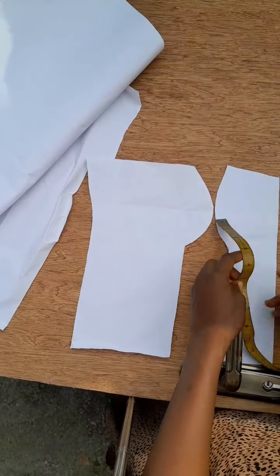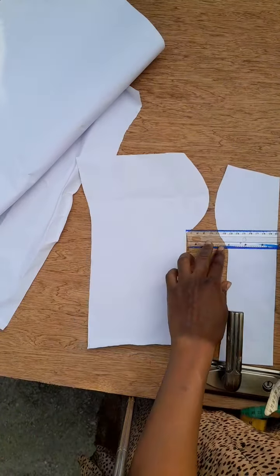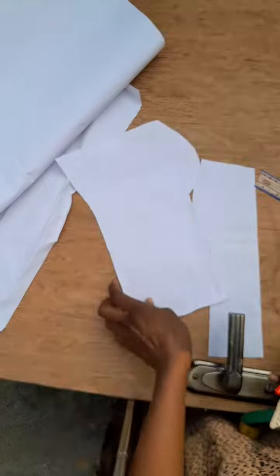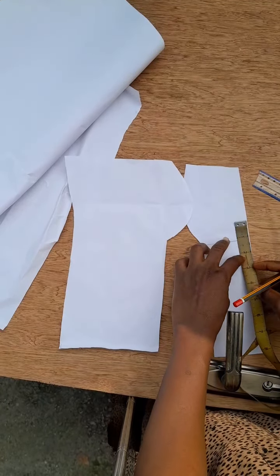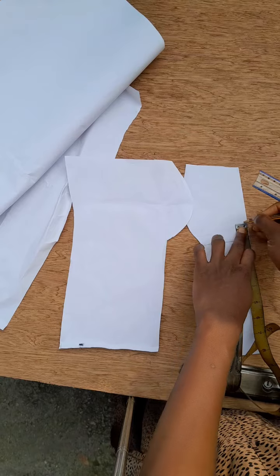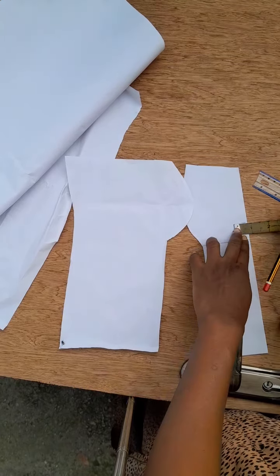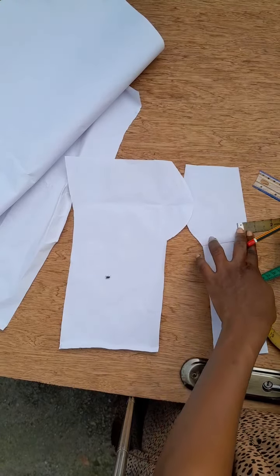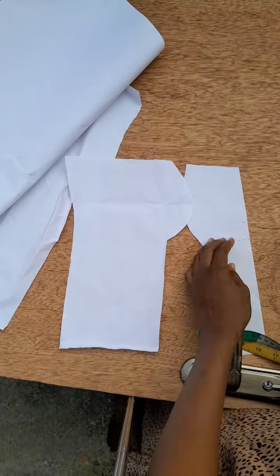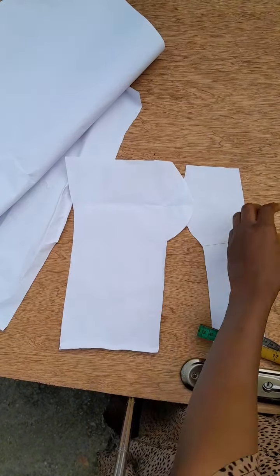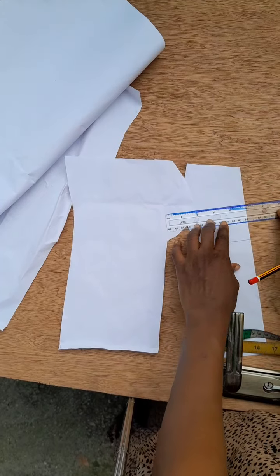So from here, this is my underbust. This is my underbust, right? I hope you can all see what I'm doing. So I'll just mark this like this. From my underbust, I'll just go up 1 inch, and from that 1 inch, I will come down. I will go in by half an inch. So I'll make a line.